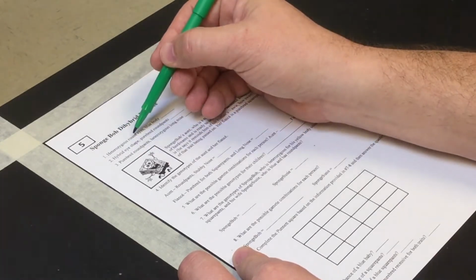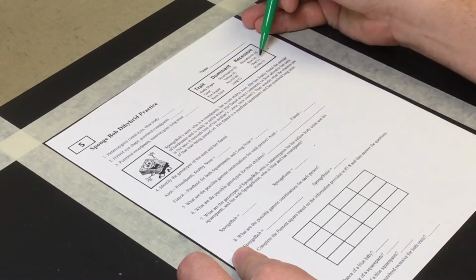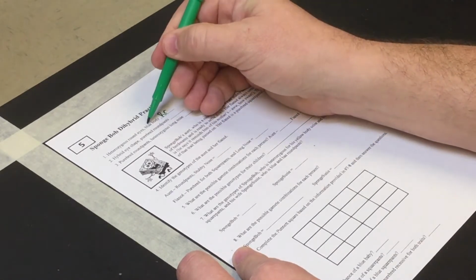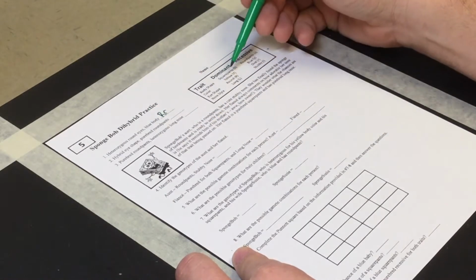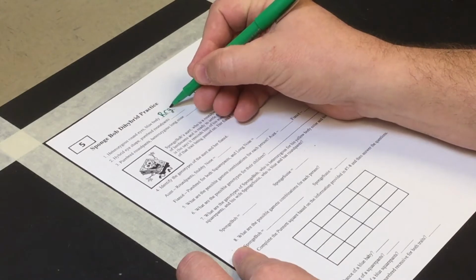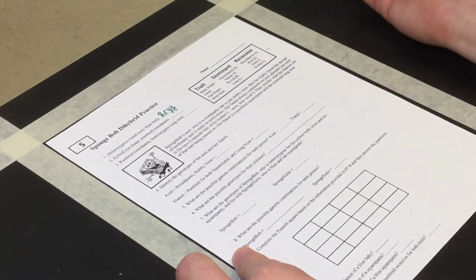So heterozygous for round eyes, so we find eye shape, which would be big R, little r, because it's heterozygous. And then has a blue body. So color blue would be recessive. And I like to use lowercase. Fill out those and you'll be good.